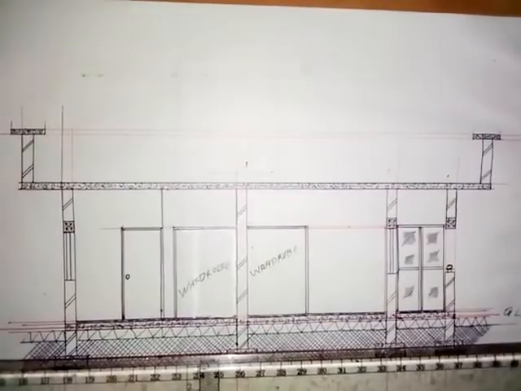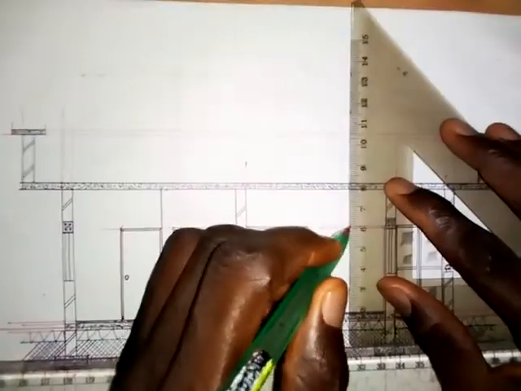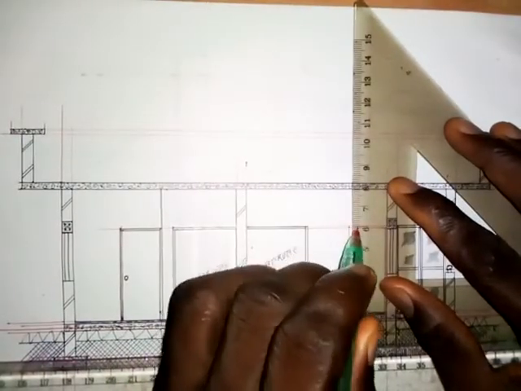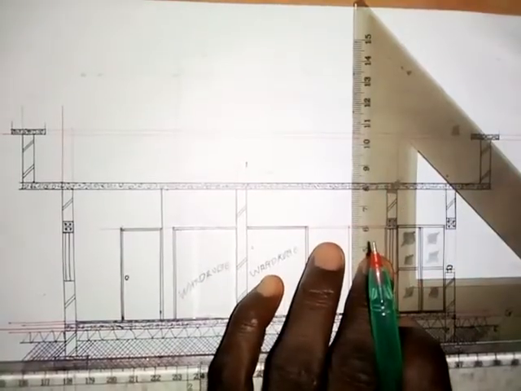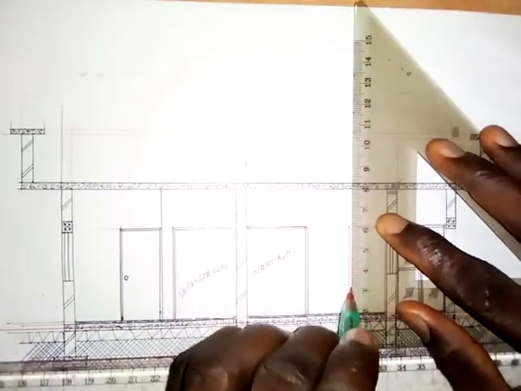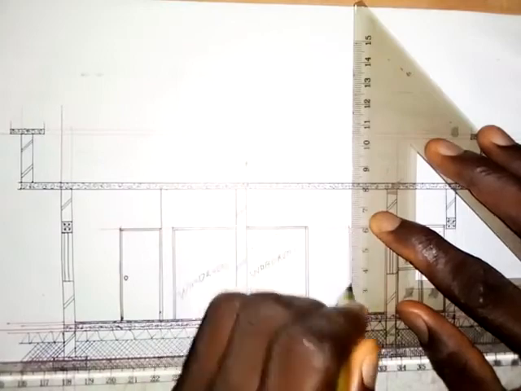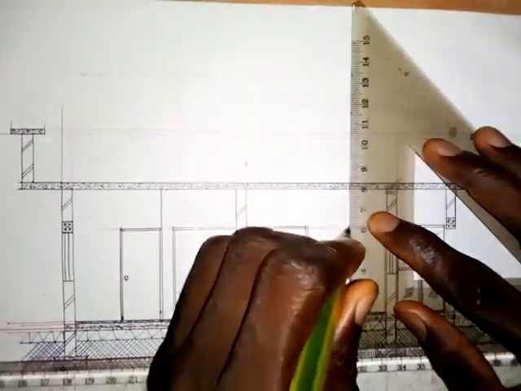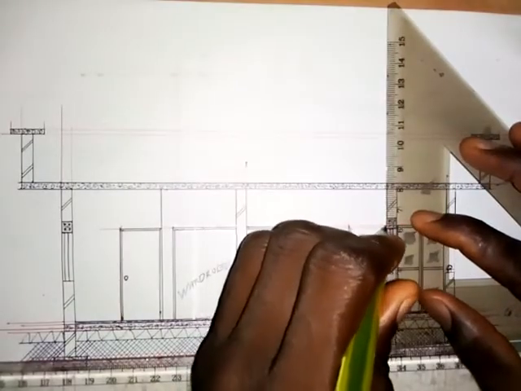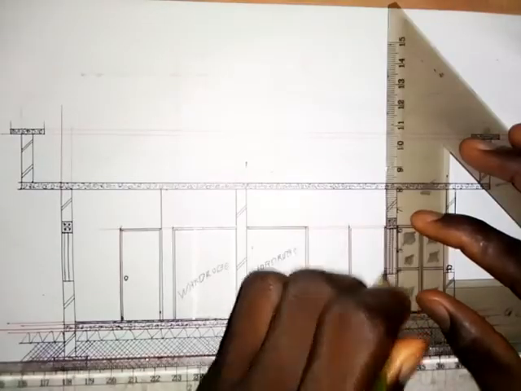So then we draw a vertical line here like this to take 1 millimeter away from here. So 1 millimeter from here. Okay. So we are told that this door is a flush door. It's a flush door.